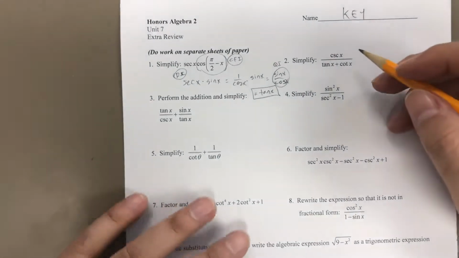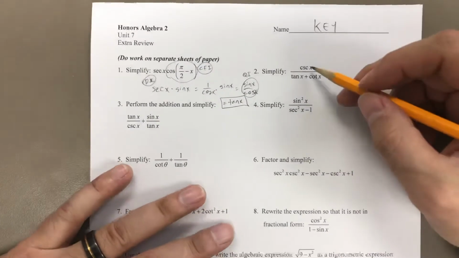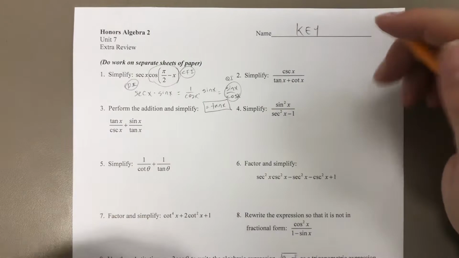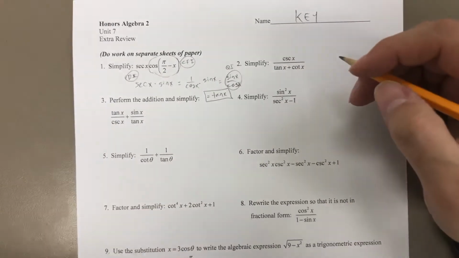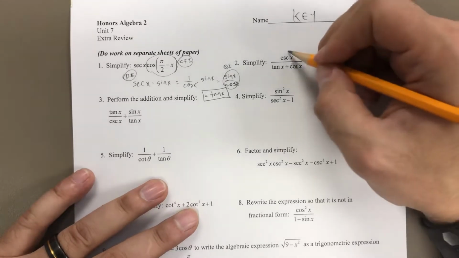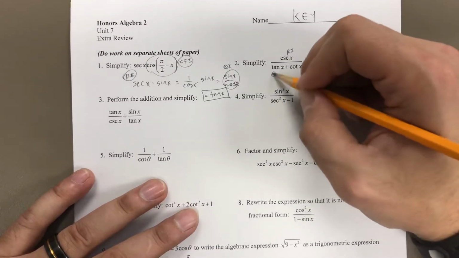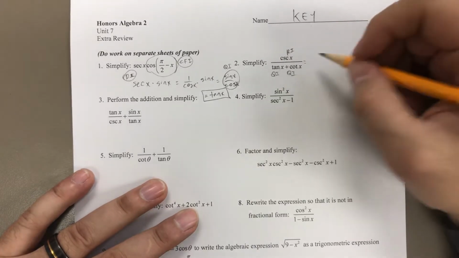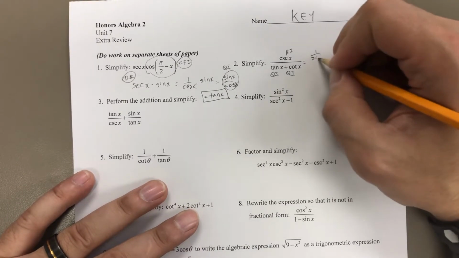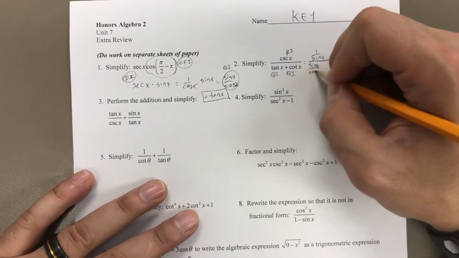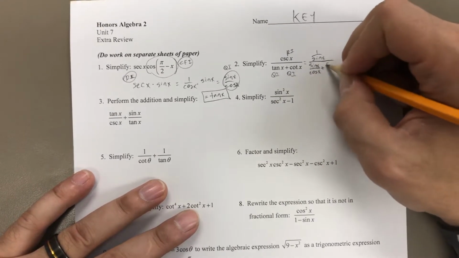All right, now let's try the next one. So I've got cosecant over tangent plus cotangent. General rule of thumb is if we have a bunch of different identities, turn them into the same kind of stuff, so sines and cosines. So I'd use a reciprocal identity for cosecant, and then quotient identities for the bottom ones. So cosecant is 1 over sine, tangent is sine over cosine, cotangent is cosine over sine.